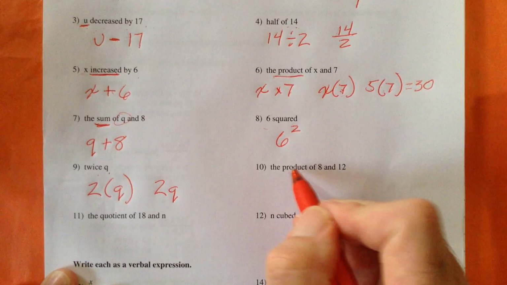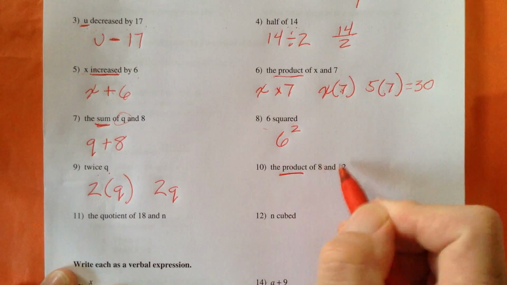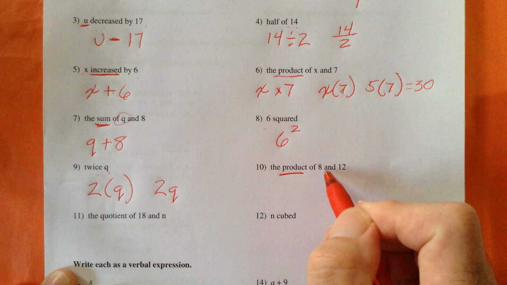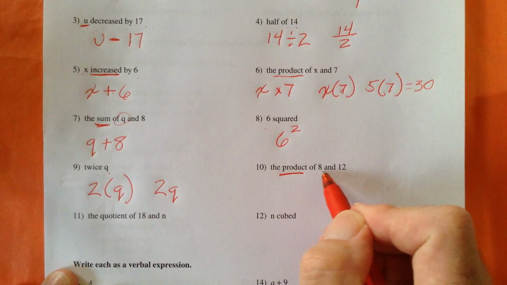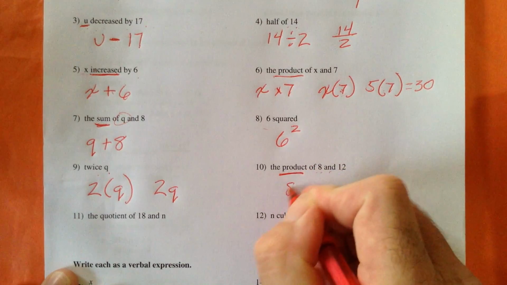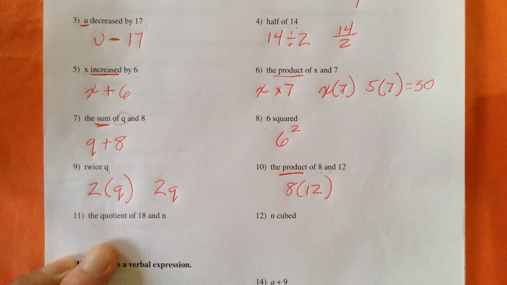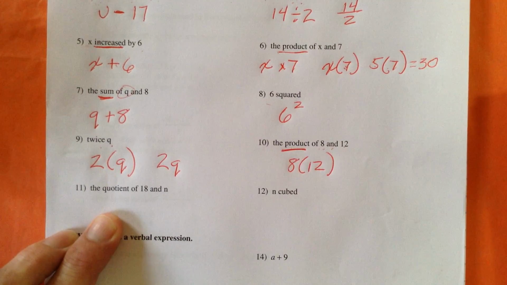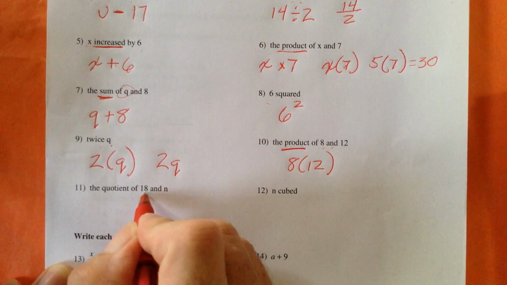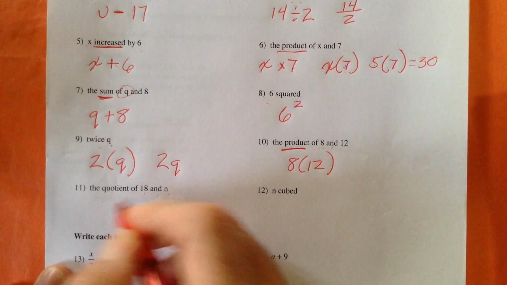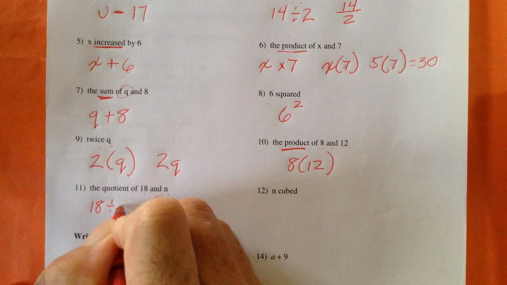Okay, and let me finish these off here. Number 10, the product. The product means you're going to multiply. Now here we know both numbers. They don't have the letter. So it says the product of 8 and 12, so that'll be 8 times 12. Okay, and then the quotient again will be dividing. The quotient of 18 and some number. So 18 divided by n.